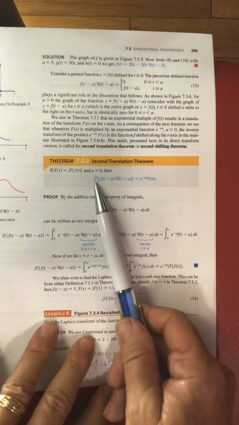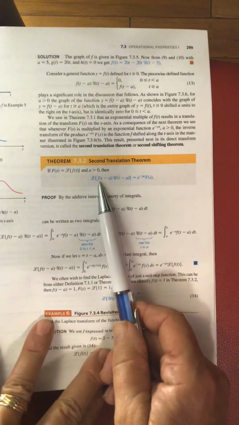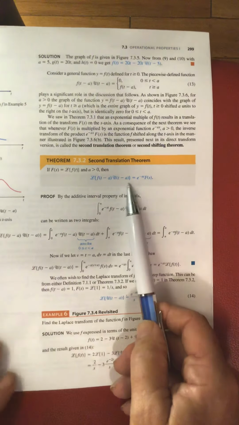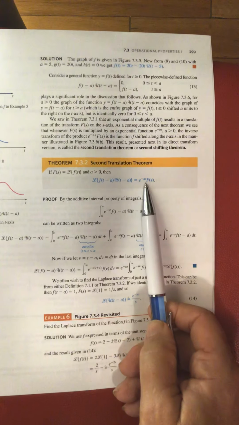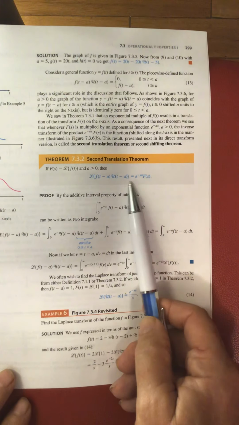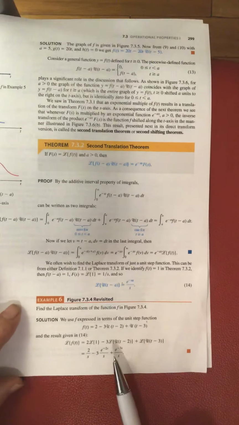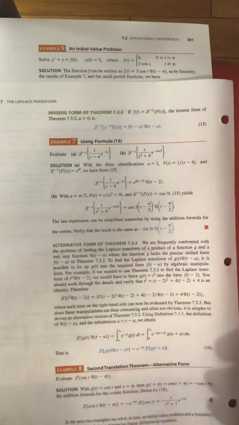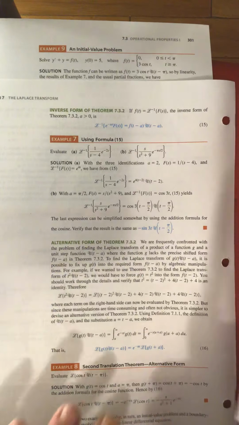So the Laplace then of that, f of t minus a, u of t minus a, turns out to be e to the minus as times a function of s. So we can use it to solve a differential equation. Right? You can use it to solve a differential equation.